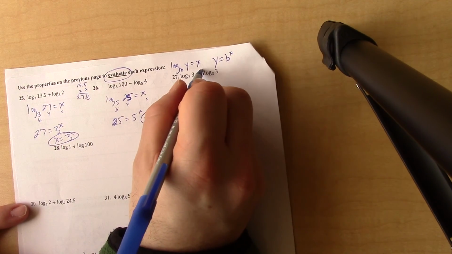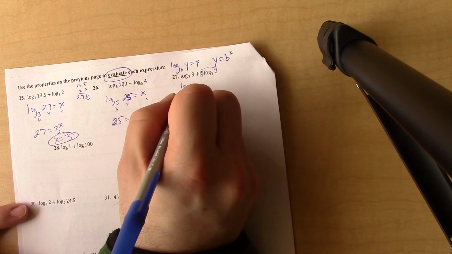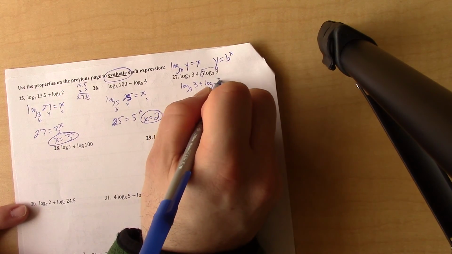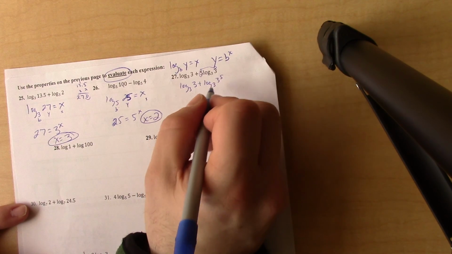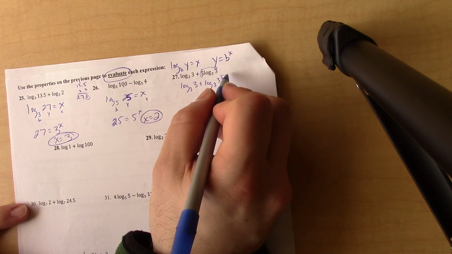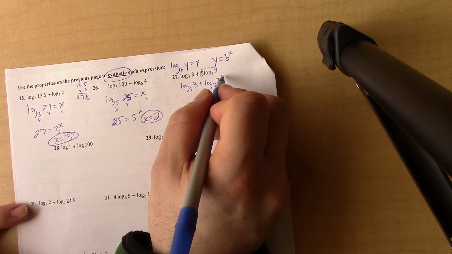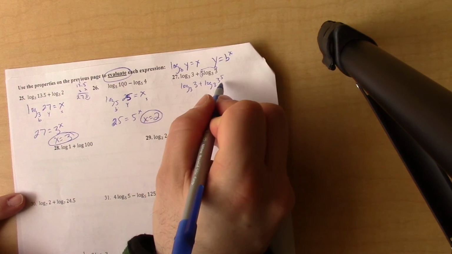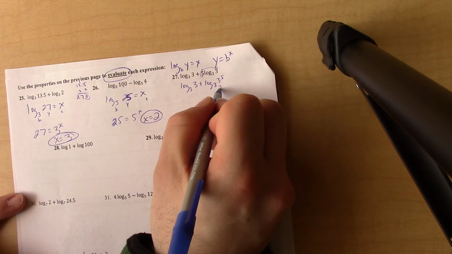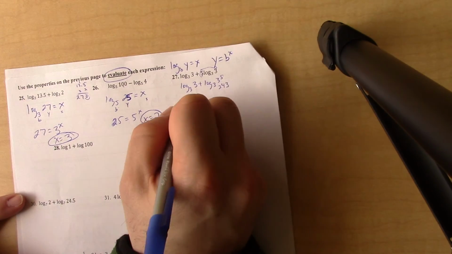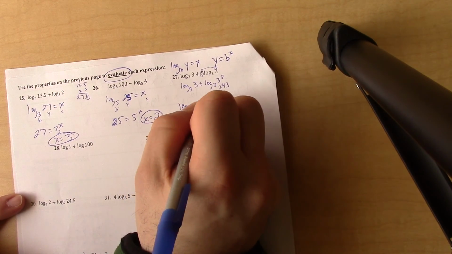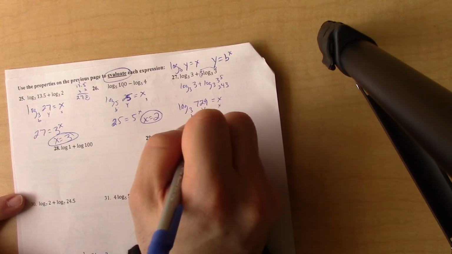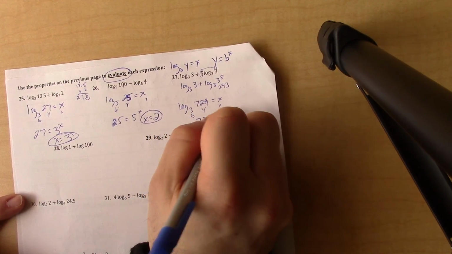I gotta move this out front first, so I've got log base 3 of 3 plus log base 3 of 3 to the 5th power. 3 to the 5th power, I don't expect you to know that off the top of your head, is 243 times 3 is 729. Again, use a calculator. 3 to the 5th power is 243. Plus means times. Log base 3 of 729 equals x. b, y, x. 729 equals 3 to the x power.